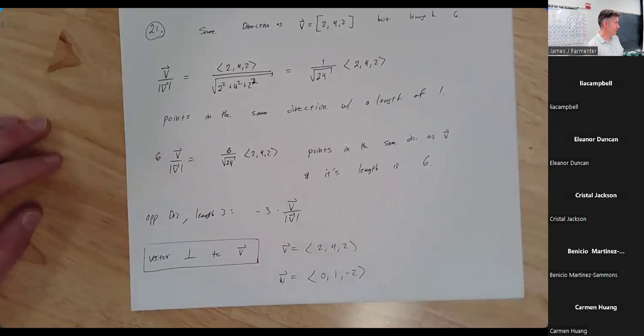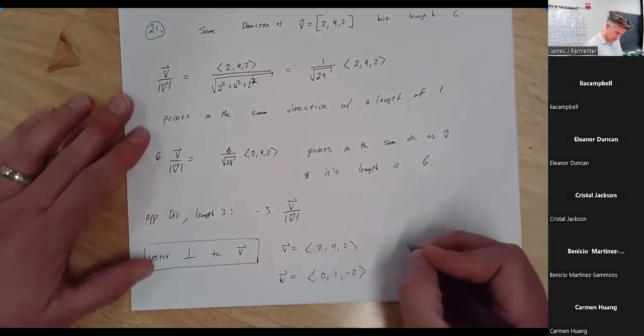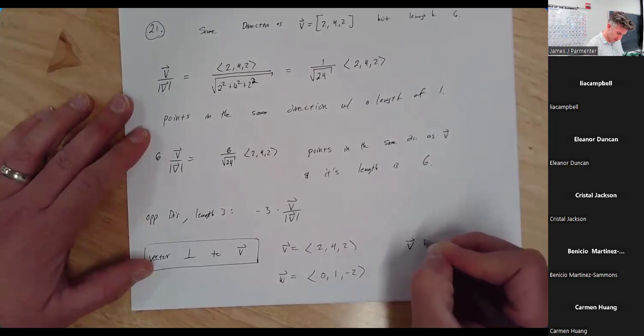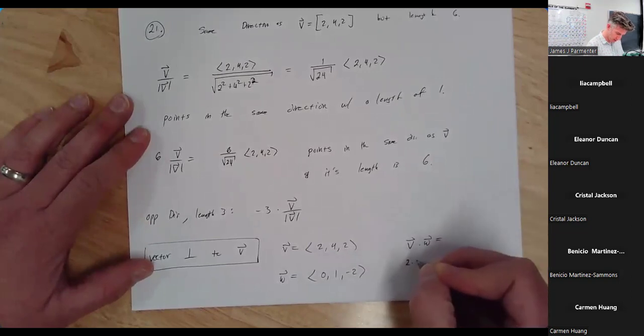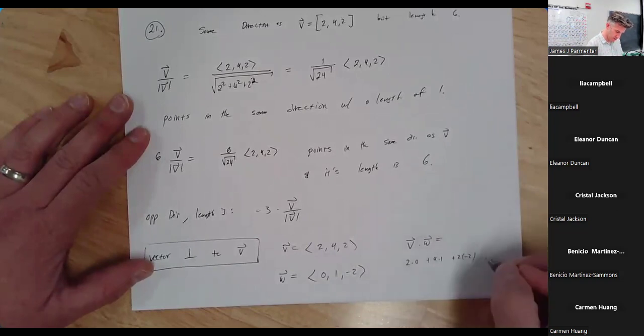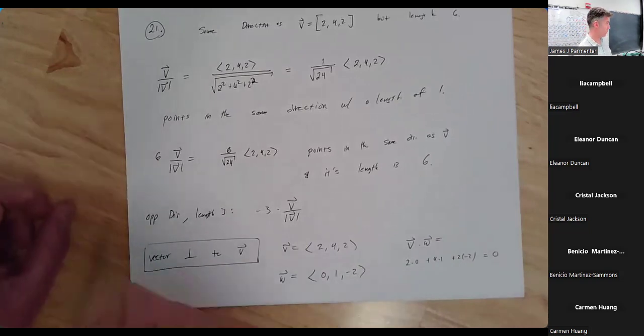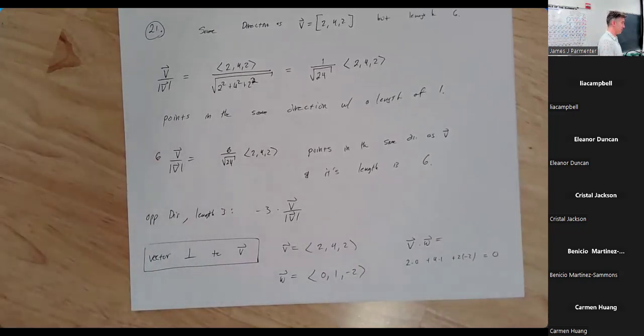The way I picked that was just thinking of things that I could multiply by 4 and 2 to add it to 0. So if you look at the dot product here, V dot W is 2 times 0 plus 4 times 1 plus 2 times -2, which is 0 plus 4 minus 4, which is 0, which means the vectors are perpendicular, right? It's that literal definition of being perpendicular, that the dot product has to equal 0.